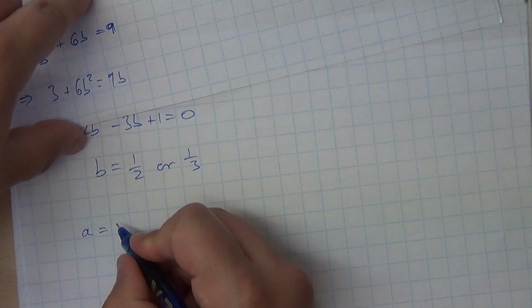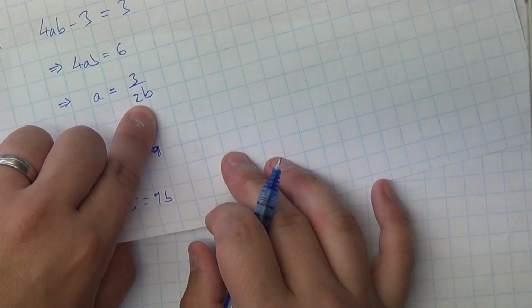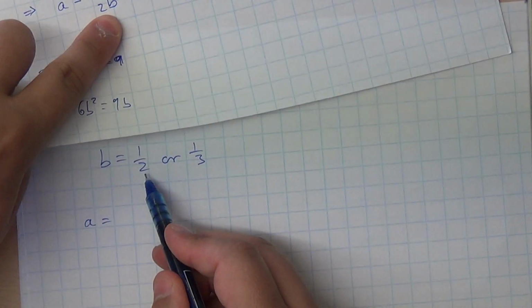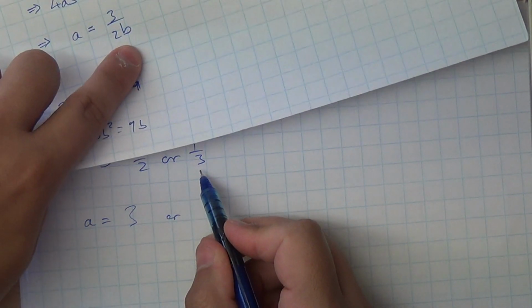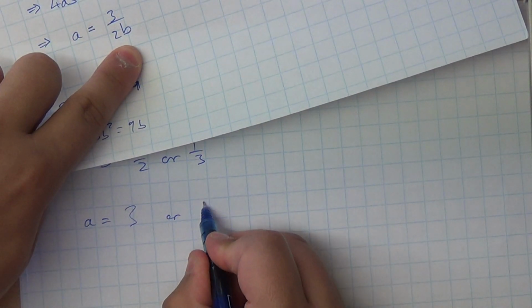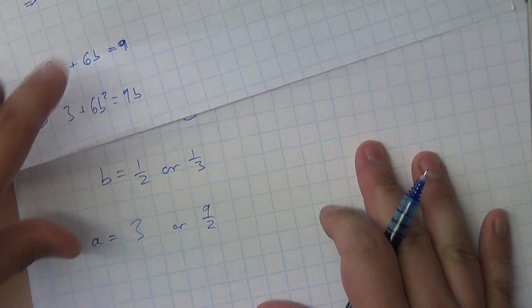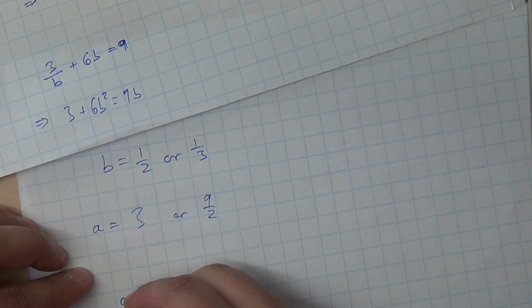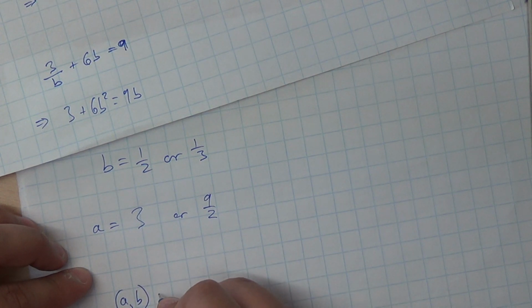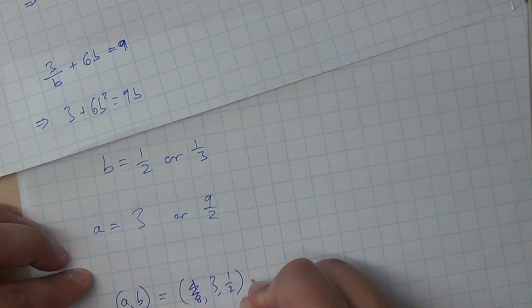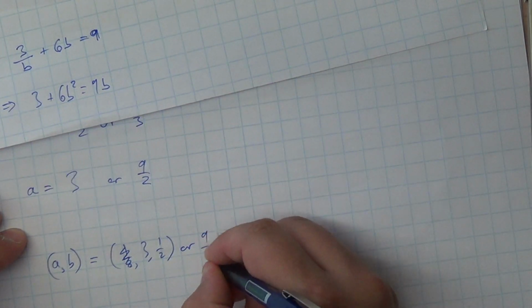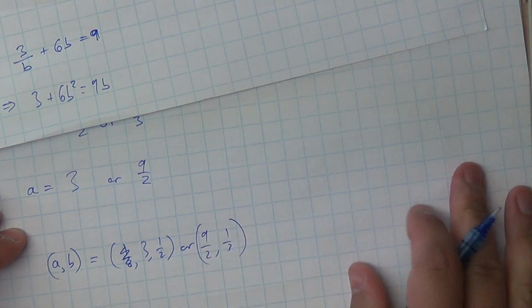where's a? A is here. Is that on the screen still? No, a is here. So a is 3 divided by 2 lots of b. So 3 divided by 1 is 3. Or 3 divided by 2/3 is 9 halves. So that means we have a pair of solutions. A, B is 3, a half, or 9 halves, a third.